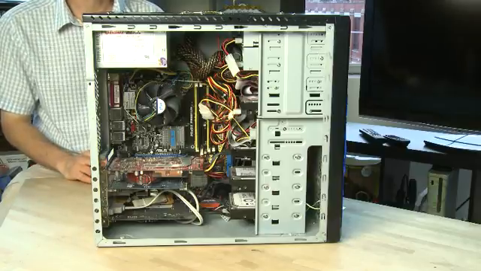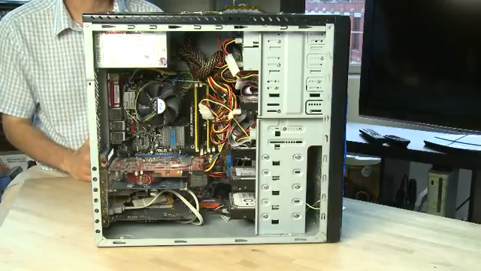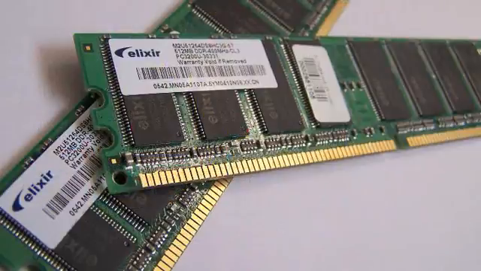In this series, we're taking a look inside the computer case. In this episode specifically, we're taking a look at the RAM. Now, the RAM, or the Random Access Memory, is the short-term memory inside your computer system.